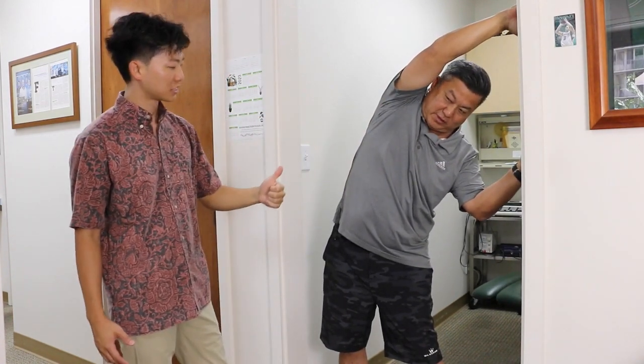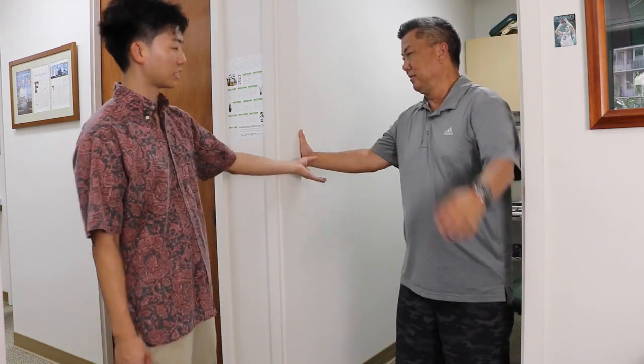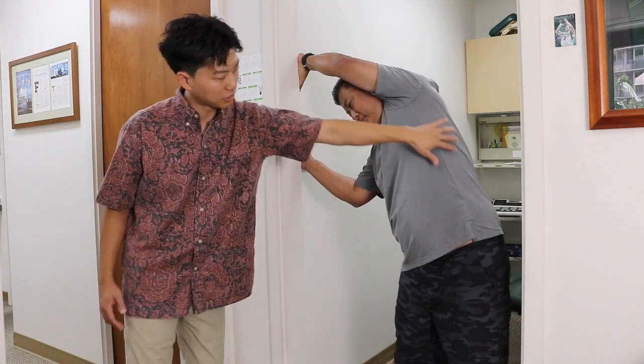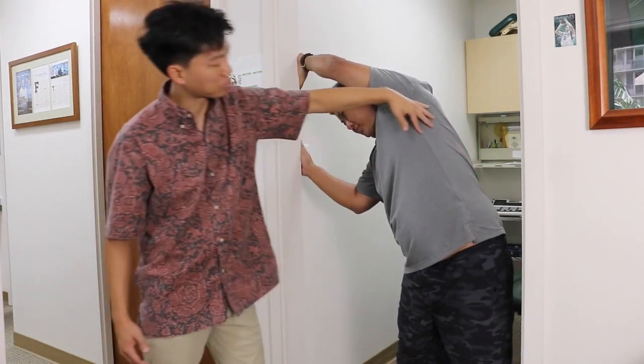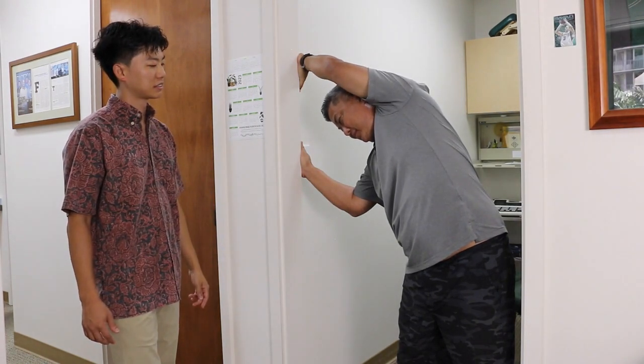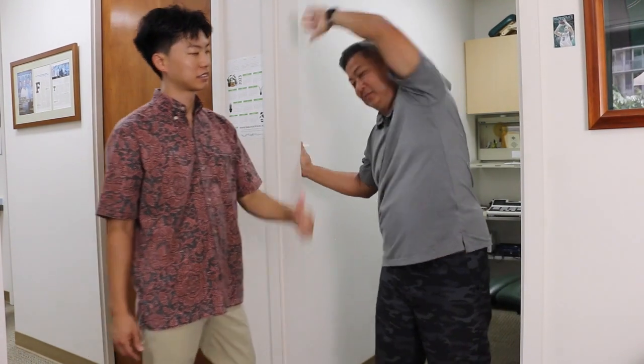Feel a stretch? Yes. Okay, good. There you go. This way. Yep, good. And stretching all the lats through this back part here. Good. Okay, rest.